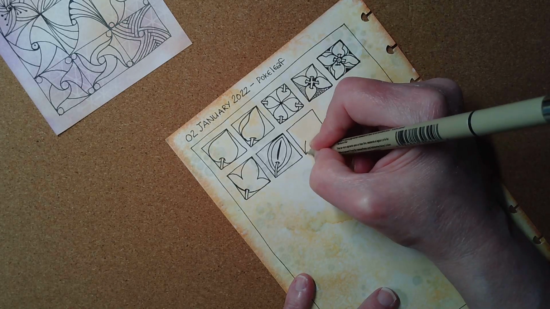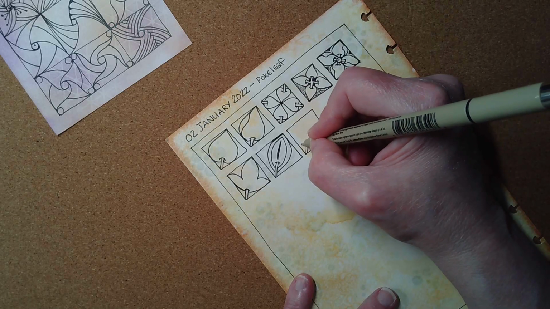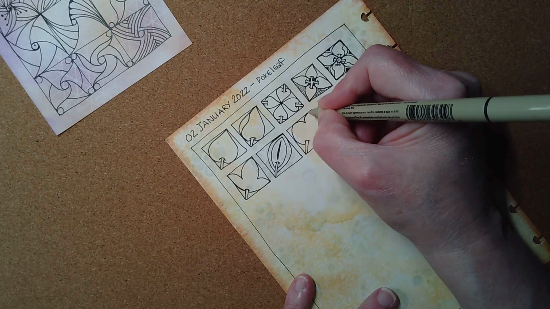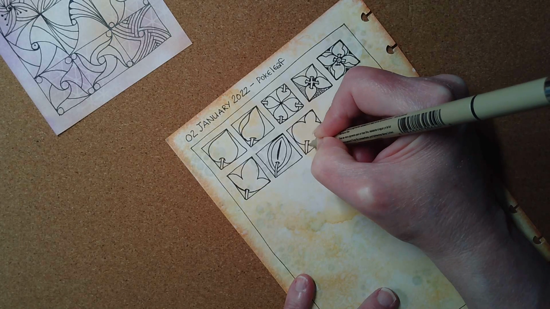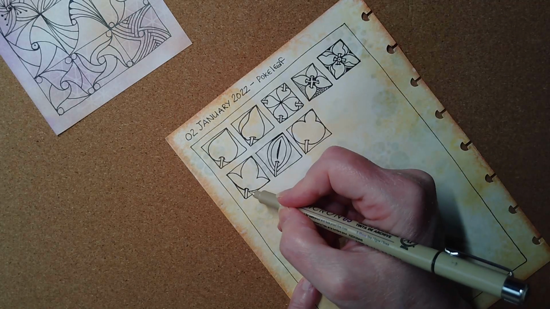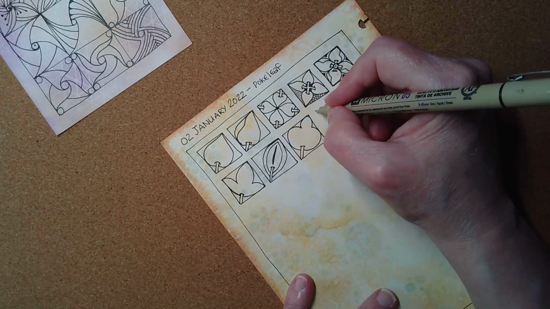So again, let's have another one. And this one I'm going to do like almost like poke leaf would be, but I suppose it's a variation on this one, but instead of having the pointy corners, we've gone for rounded ones.